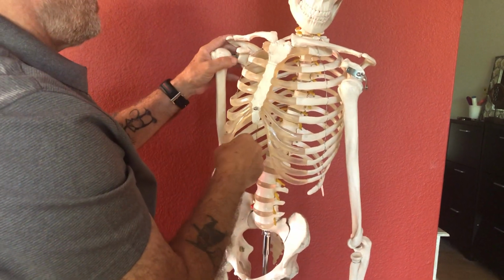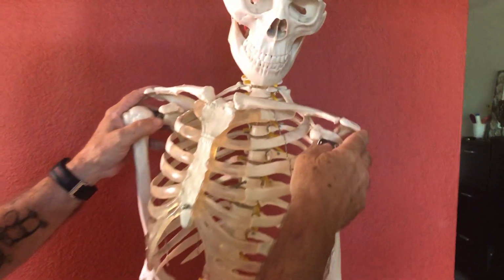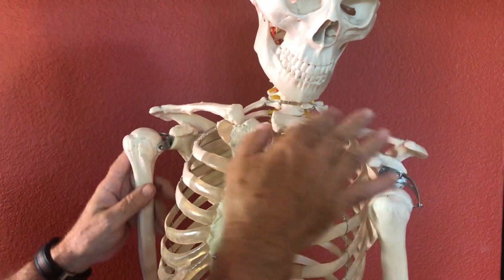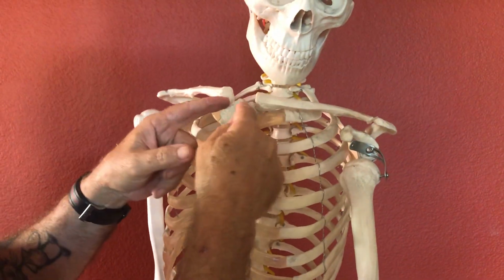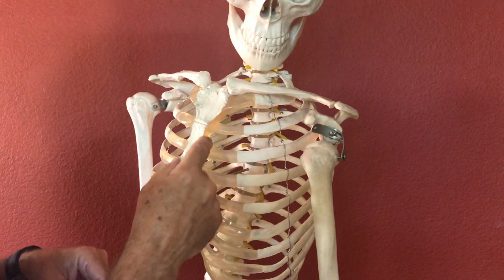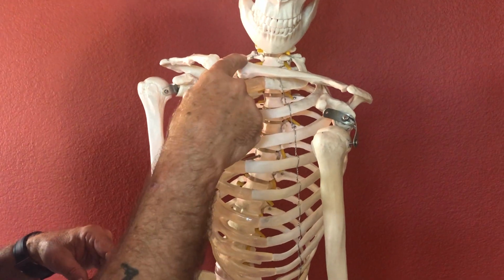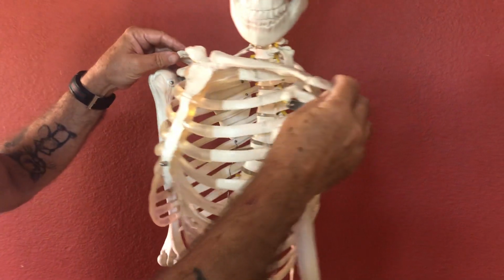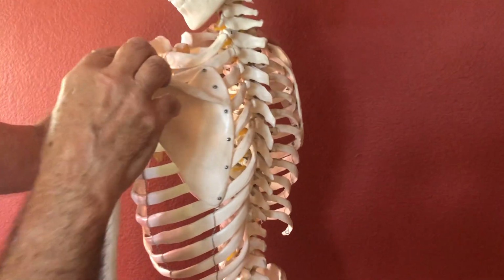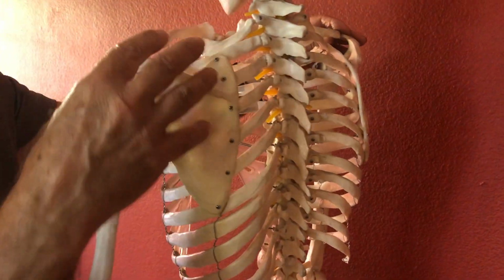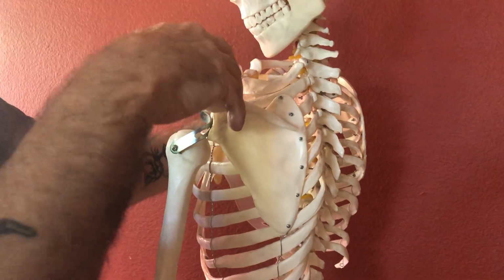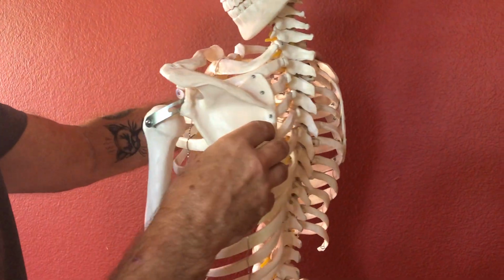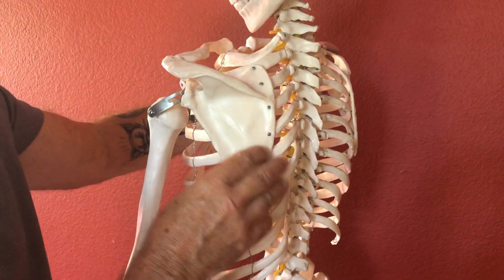Let's move on to the shoulder girdle here, and we've got the clavicles, your collarbones, and they are attached to your sternum, right above your first rib here. And then on the other side, they're attached to your scapula, which are your shoulder blades. So in front at the sternum, and then to the lateral side, is the scapula.